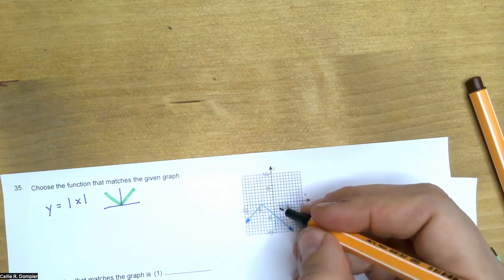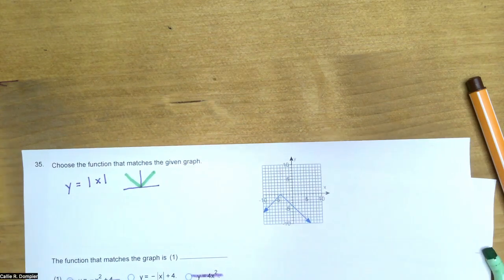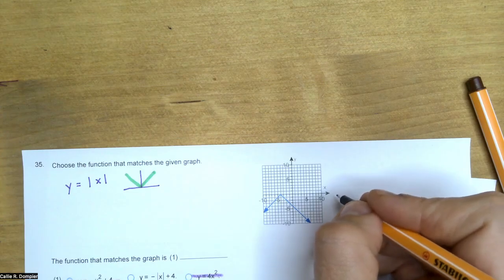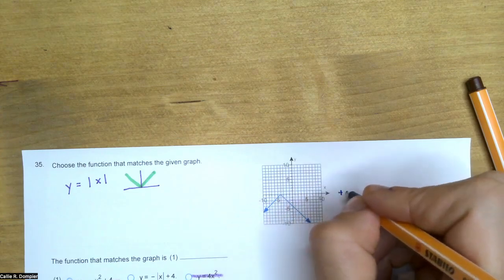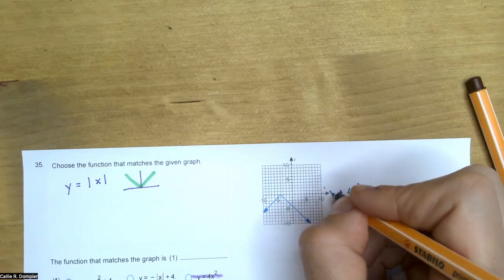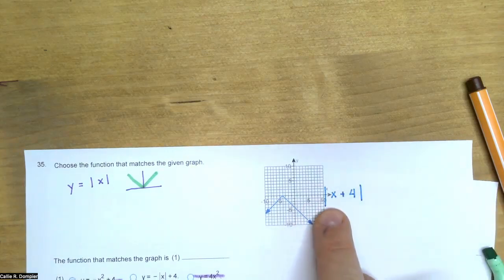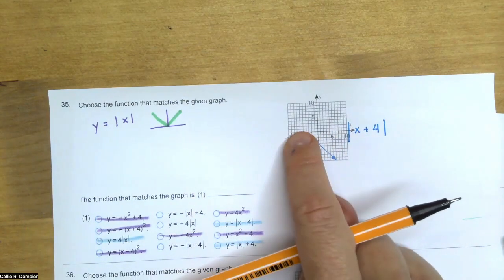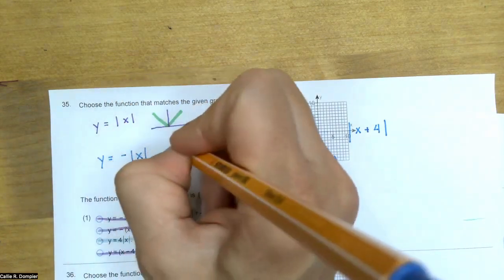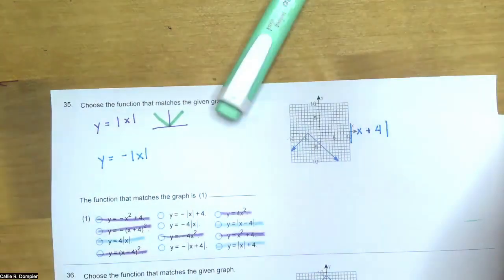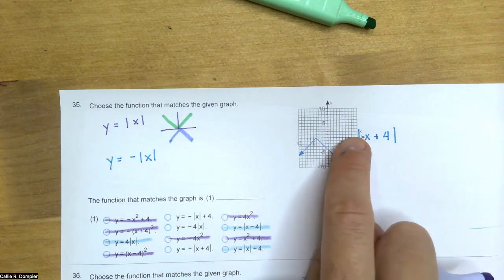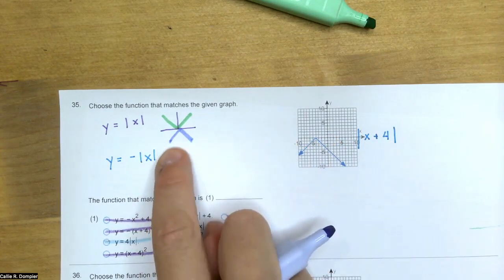How far did we move it? We moved it -4, right? And remember, when we're moving this way, it's the opposite direction. So this is actually +4, but it needs to be inside the absolute value bars. So that's going to be x +4 to get it to move over here, and then -x to get it down here. So the -x gets it down here, and then the +4 moves it over after you've got it down to the other side.